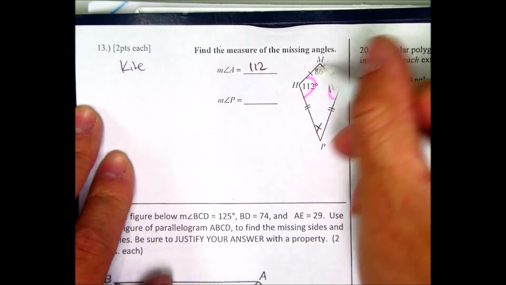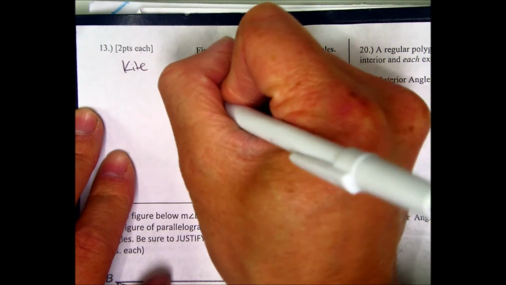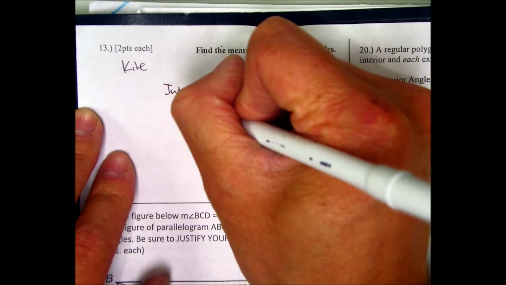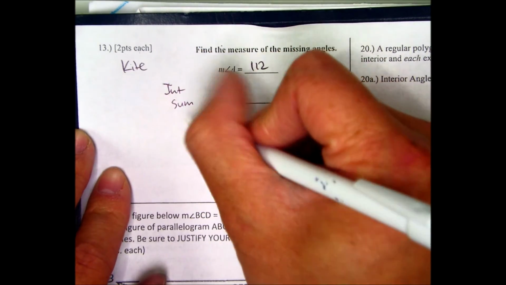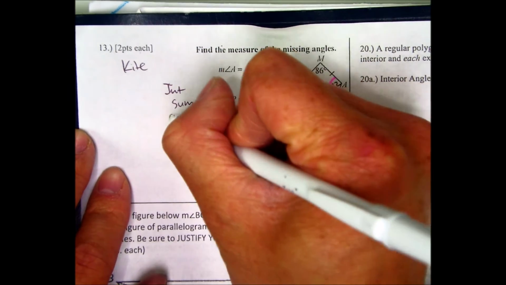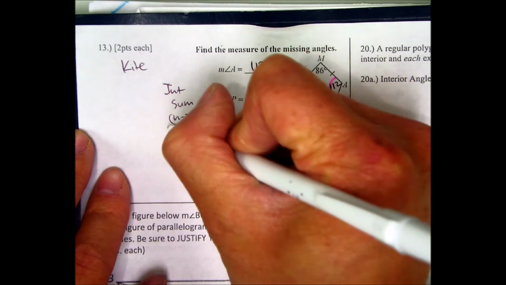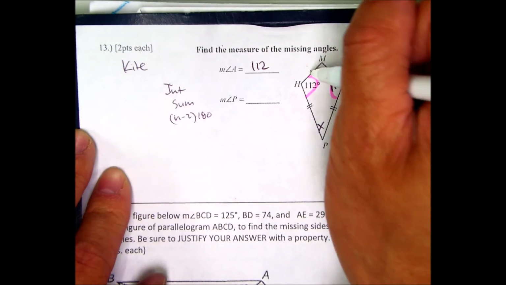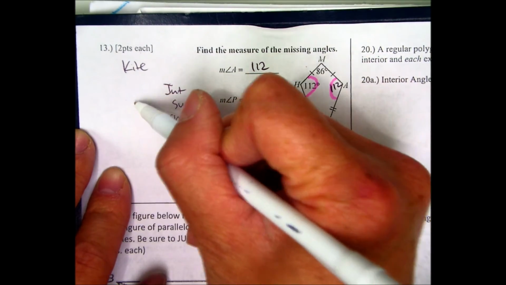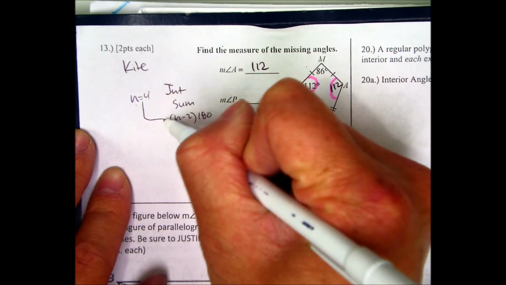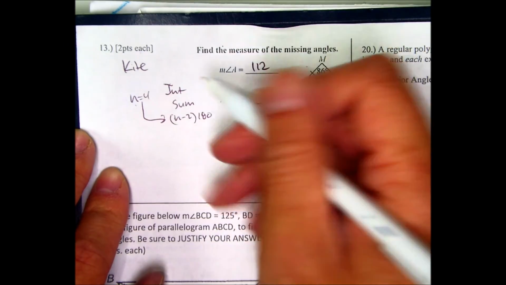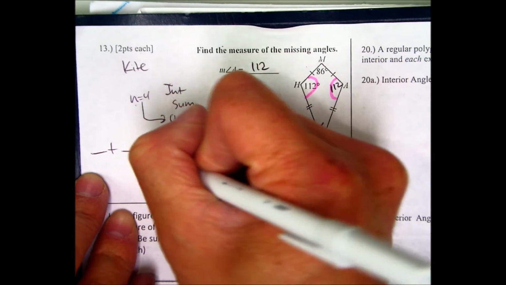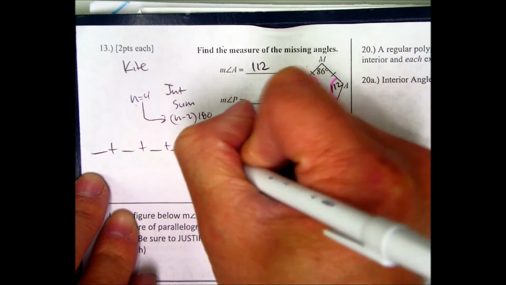These angles are on the interior, and I need to add them all up, so that is called the sum. So interior sum is n minus 2 times 180, and if you just put in there 4, because it's 4-sided, n equals 4, 4 minus 2 is 2, 2 times 180 gives you 360. The shortcut is it's just the quadrilateral sum theorem.